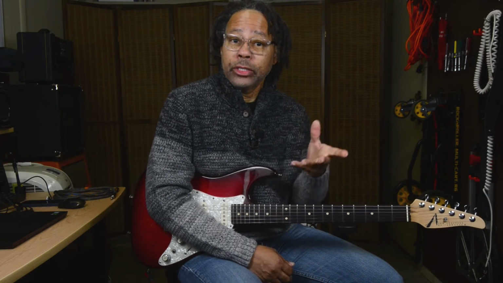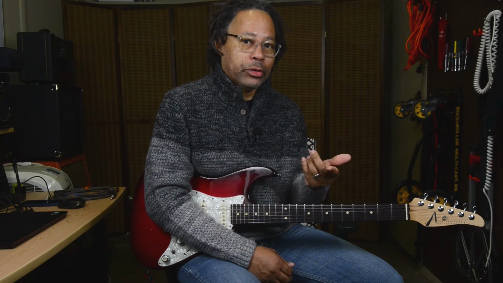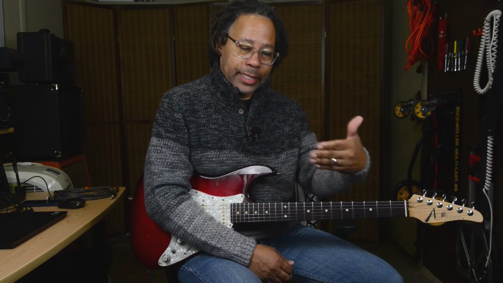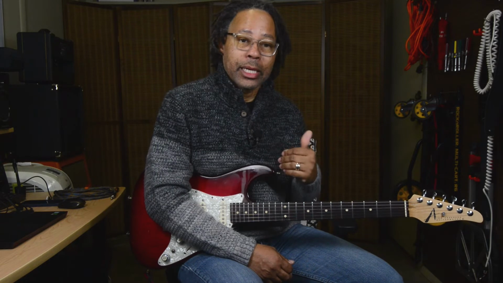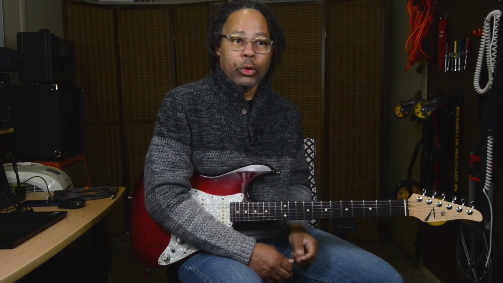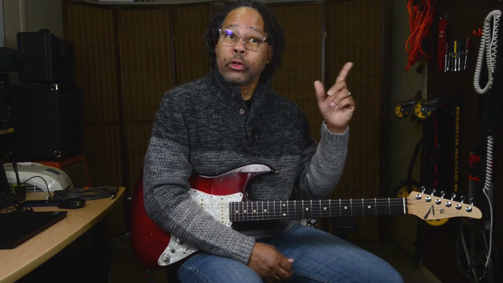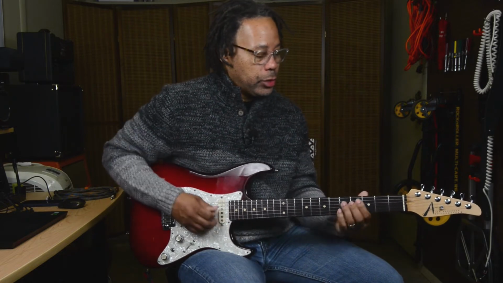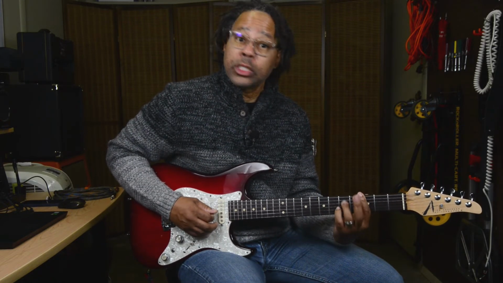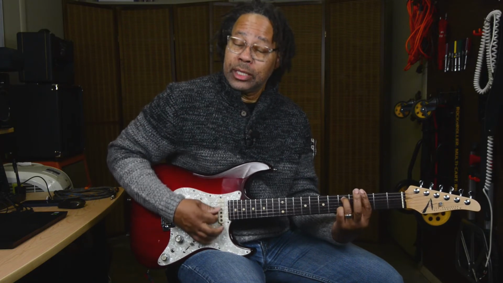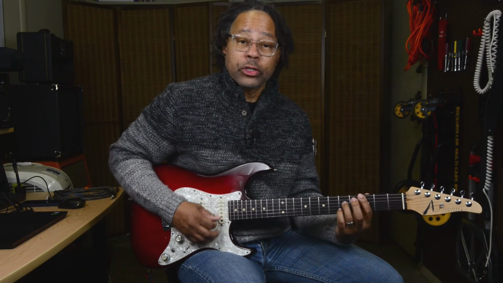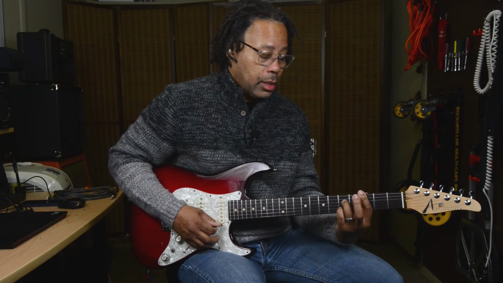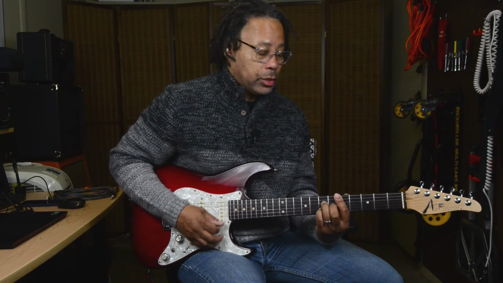Each key has a major and a minor 2-5-1, and it turns out that we can steal the relative major 2-5-1 that exists inside the parallel minor's key and stick it in the D major. So we'll use 2-5 from F major, which is the relative major of D minor, and then move to the D major 7. So F major, F major's 2 is G minor, F major's 5 is C7, and then D major 7. And that's really nice.